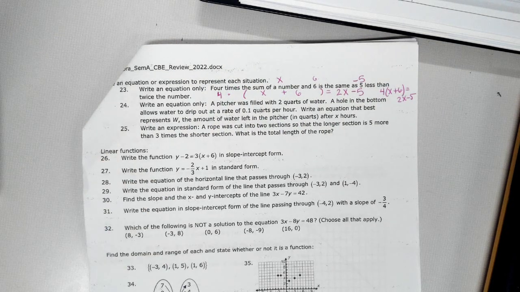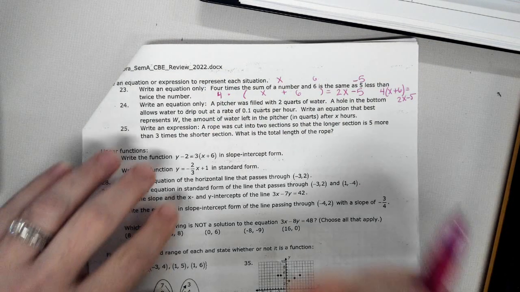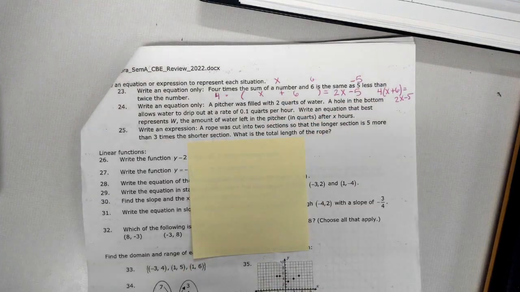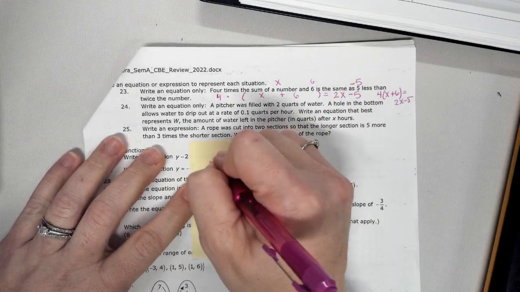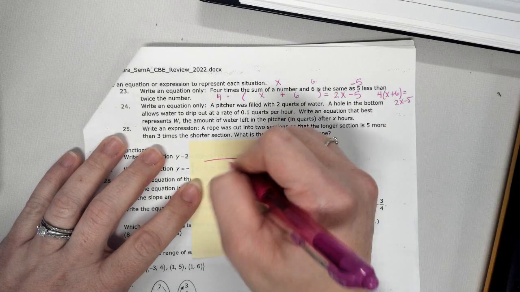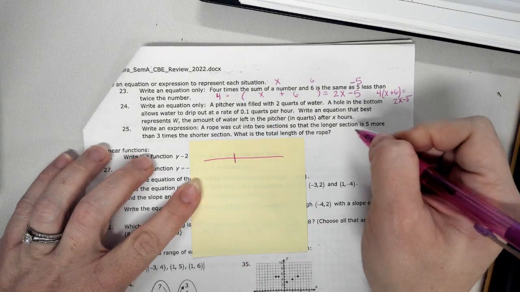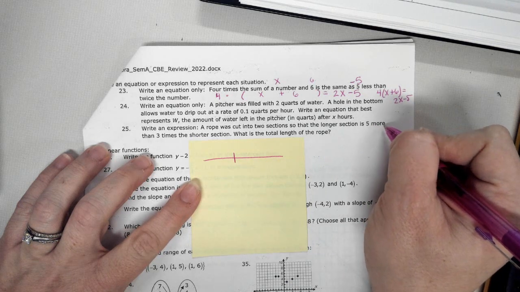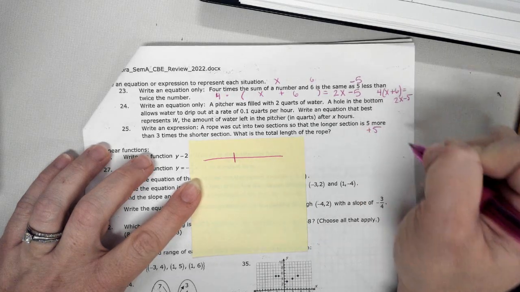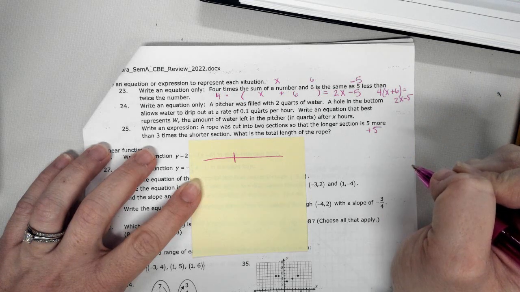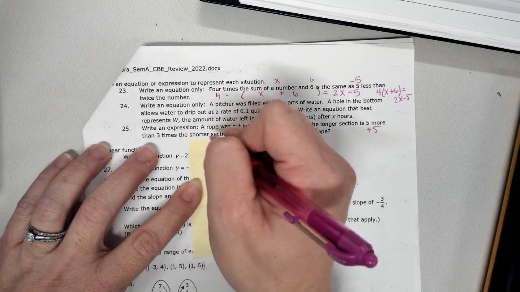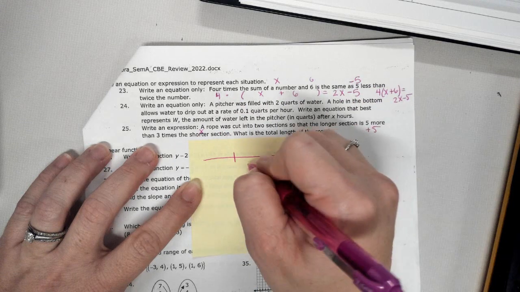Number 25. Write an expression. A rope was cut into 2 sections so that the longer section is 5 more than 3 times the shorter section. What is the total length of the rope? We have a rope, and it's cut into 2 sections. The longer section is 5 more, so plus 5, 3 times the shorter section. We don't know how long the shorter section is, so we're going to use x. So this is 3x plus 5.